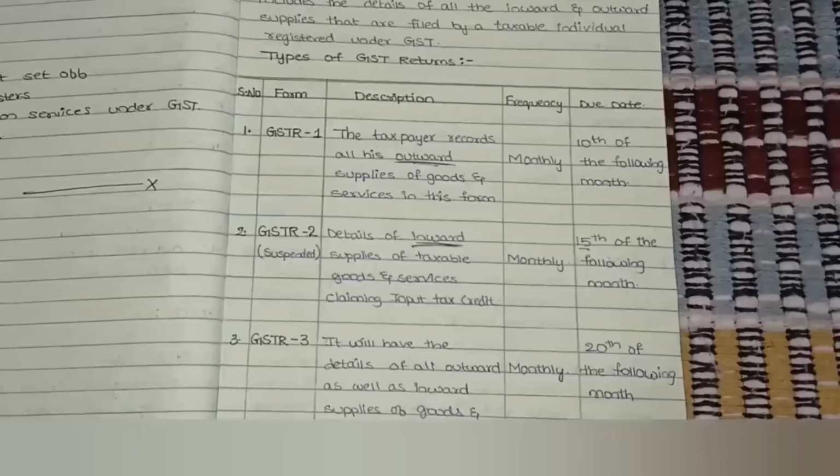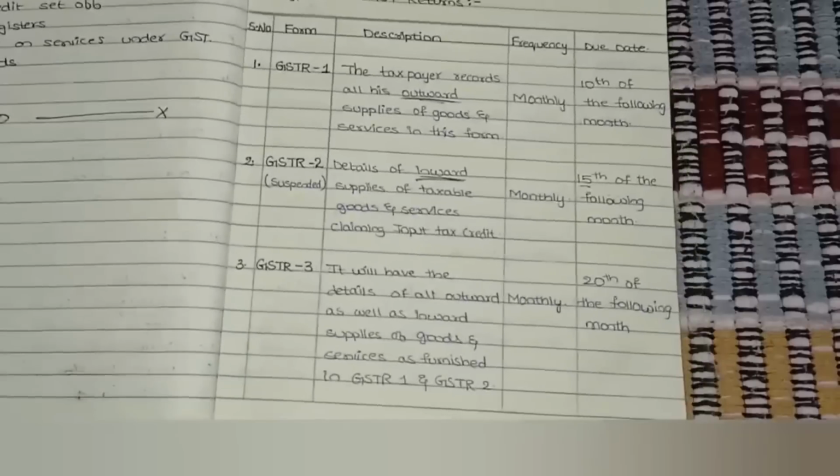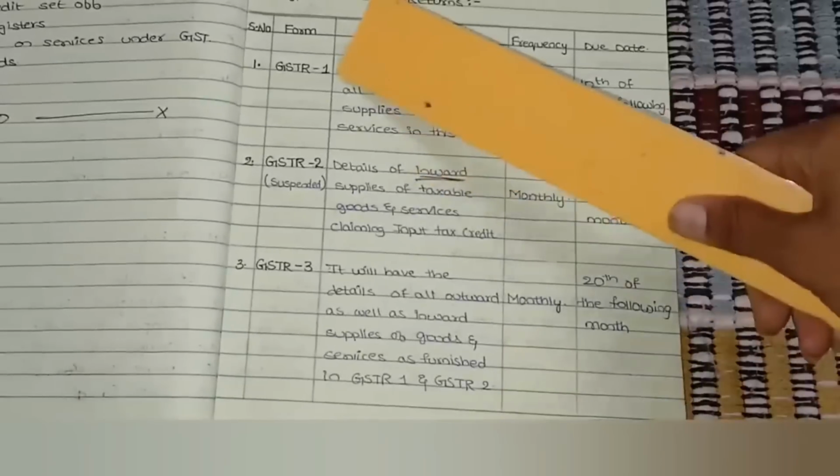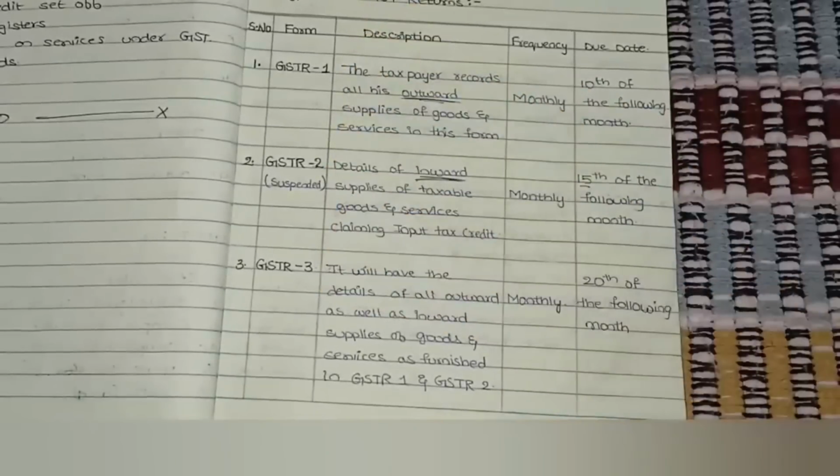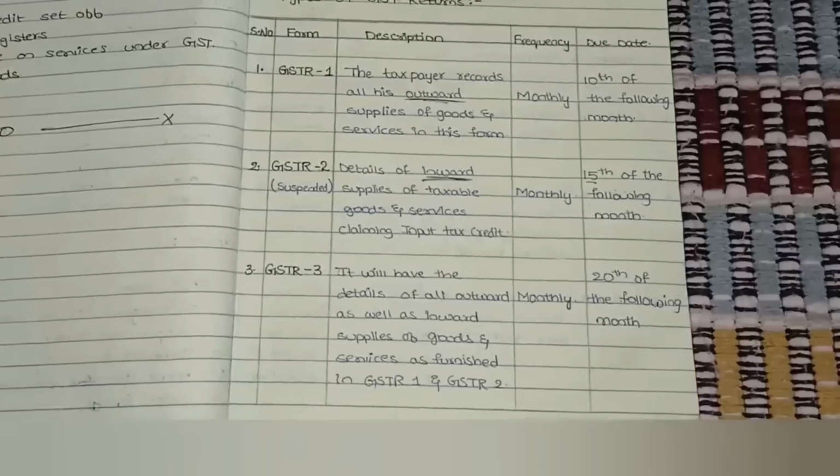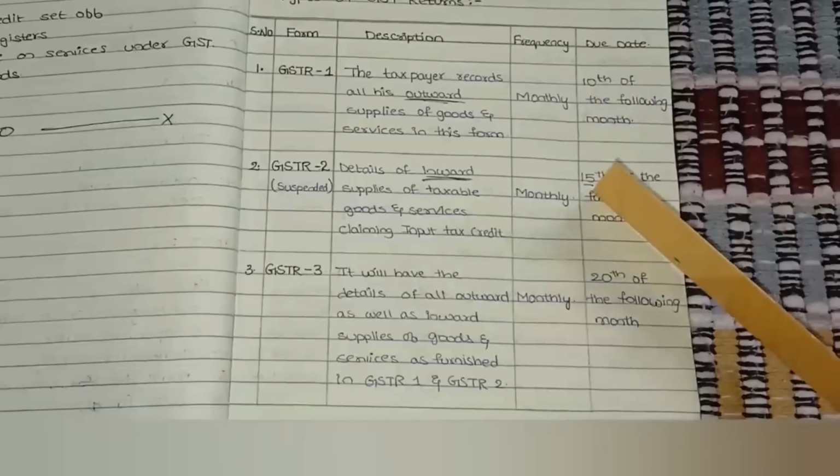Okay? So third, GSTR3. Here in my notes I have written this in a sequence order. It will be better for you to remember. So that's why you can prefer this note. If you have materials, whatever you feel comfortable with, you can prepare those notes. Okay, so this note is already uploaded in the Telegram group.